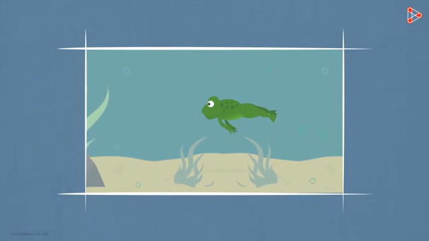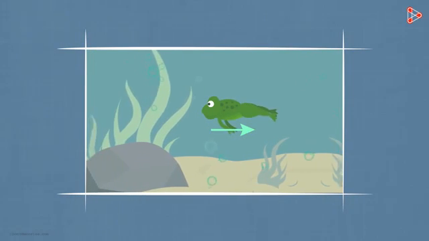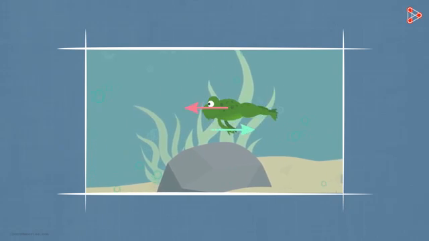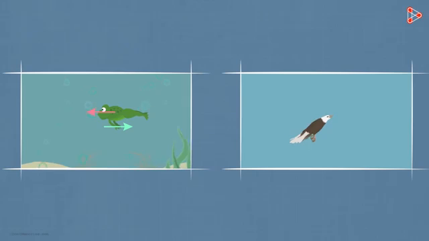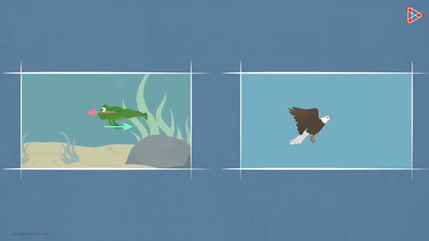While a frog is swimming, it pushes the water back and the water pushes its body forward. Now let me ask you a question. Say a bird is flying upwards. Will Newton's third law apply here?